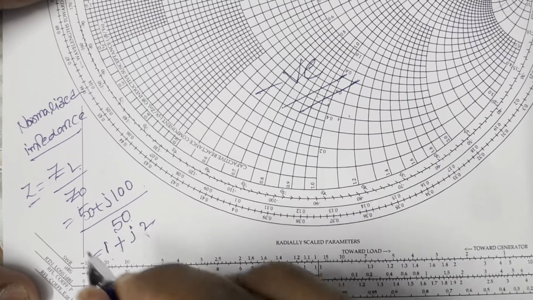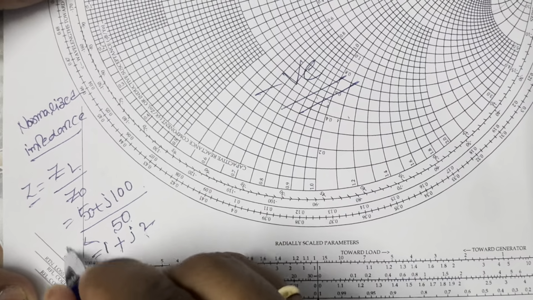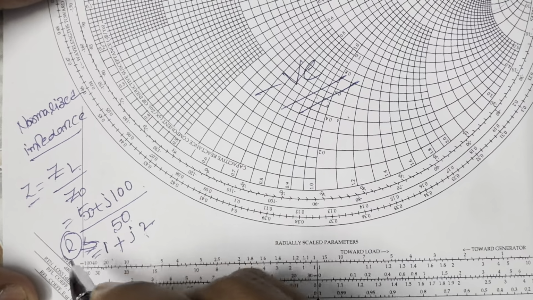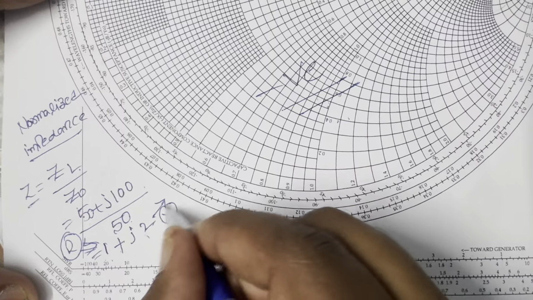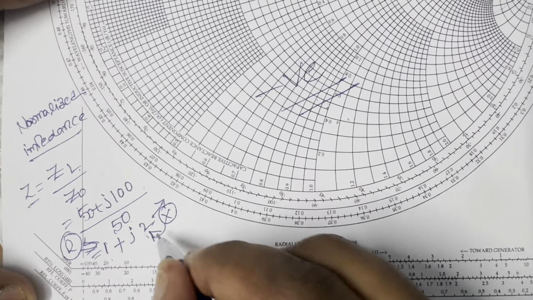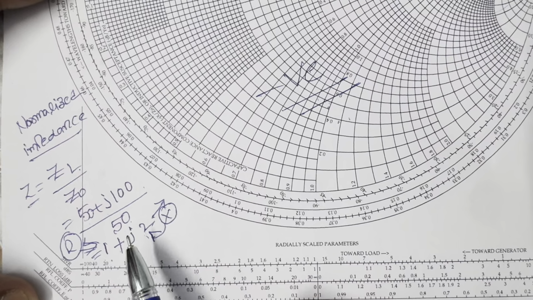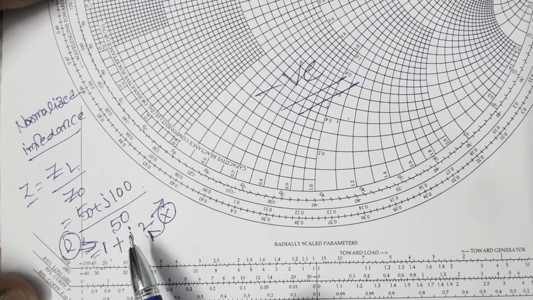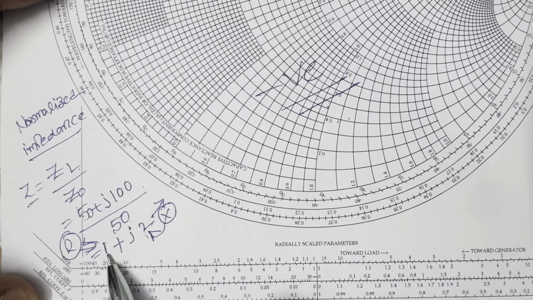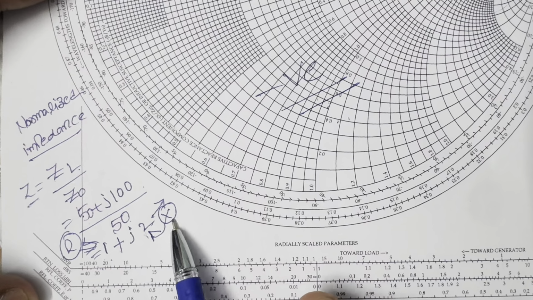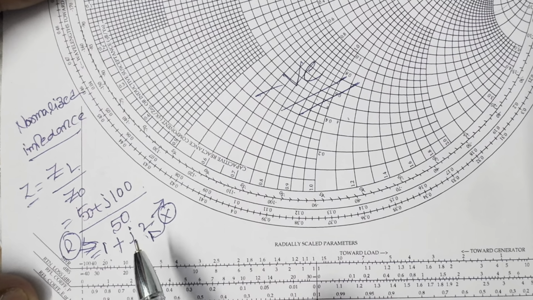Here the R value is 1 and the X value is 2. That means on the real axis circle we have to consider 1, on the imaginary axis circle we have to consider 2.